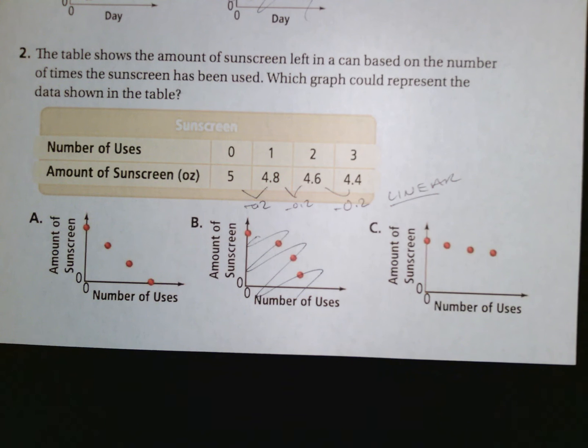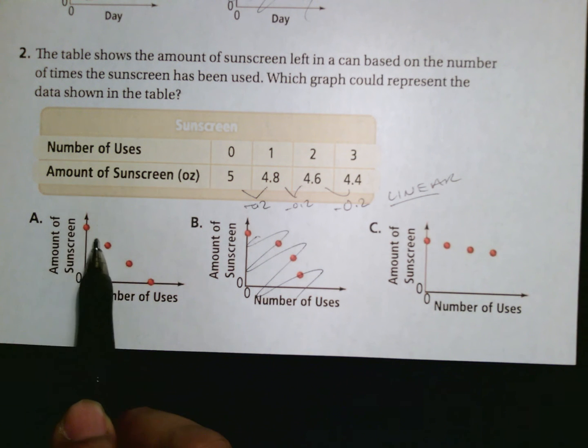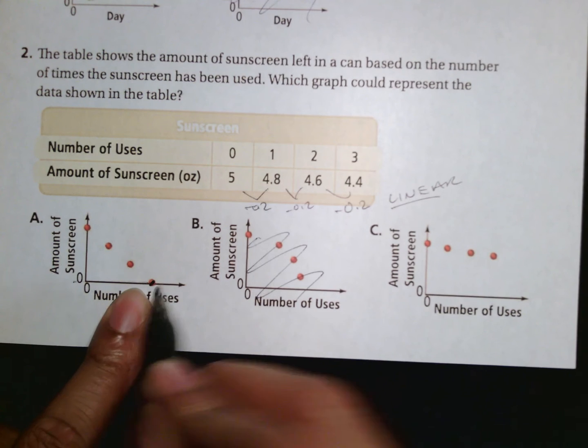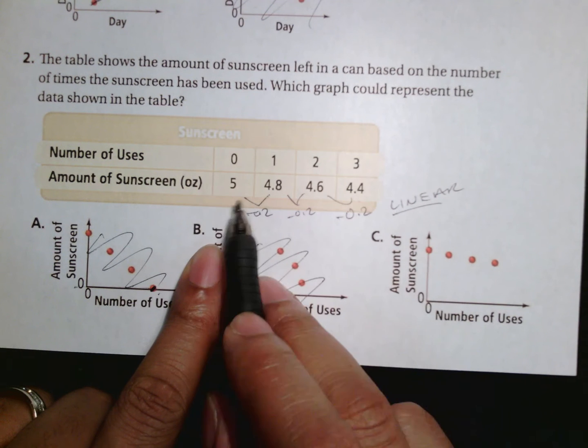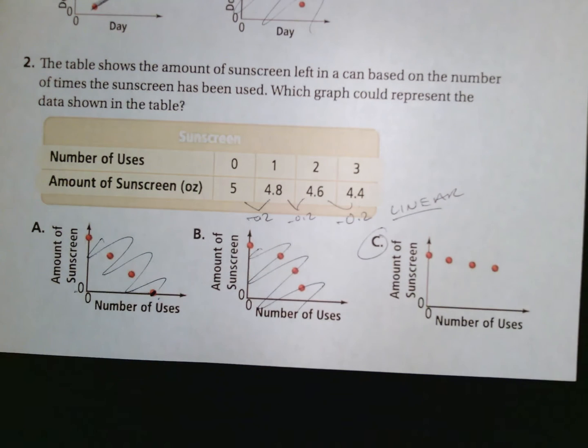The last thing is, look at this and understand that this one here, if you analyze it, it has 4 points, but those points eventually reach 0, and this does not reach 0, which means that that can't be it. It's a very slow decrease, and so therefore your answer in this case would be C.